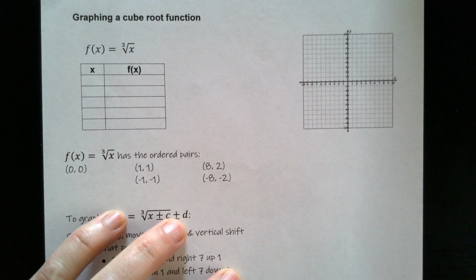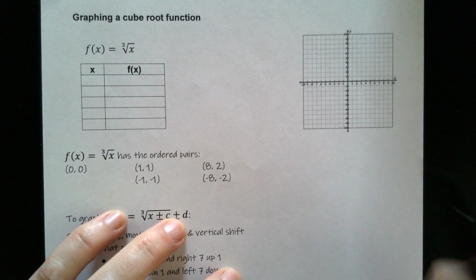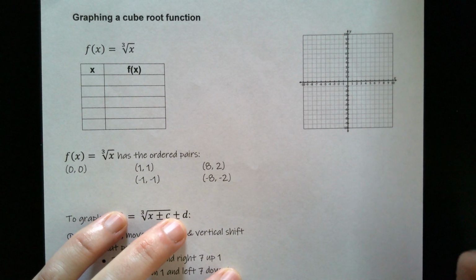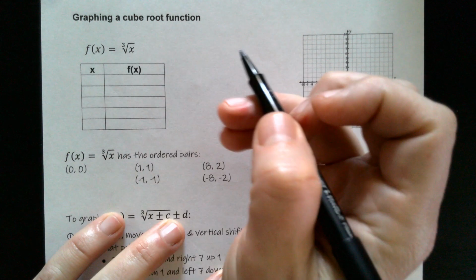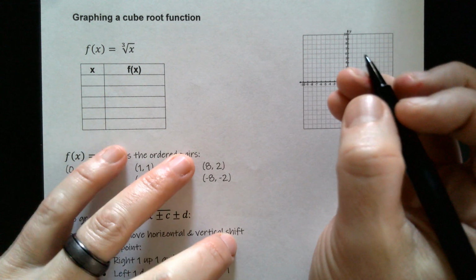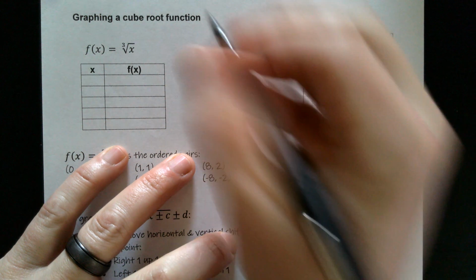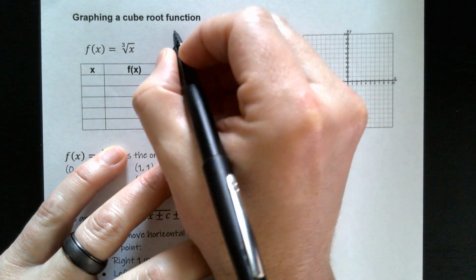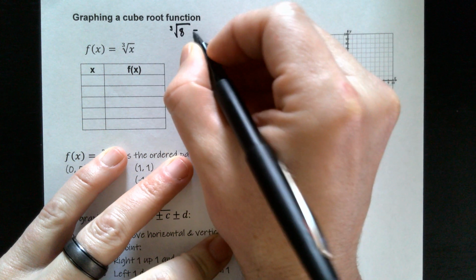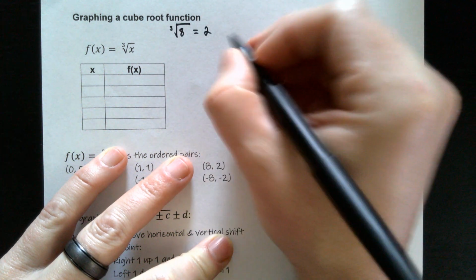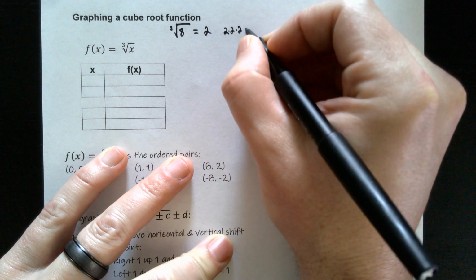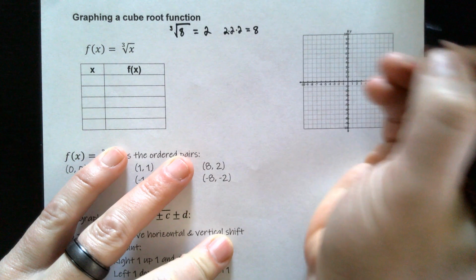If you watched the video on the square root function, you might recall that we could not put negative numbers into a square root because we'd get non-real answers. But that is not the case with cube root functions. We can put negative numbers into a cube root function. For example, what is the cube root of 8? Well, the cube root of 8 is 2, because 2 times 2 times 2 equals 8.